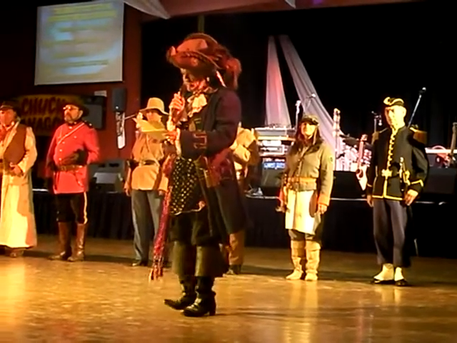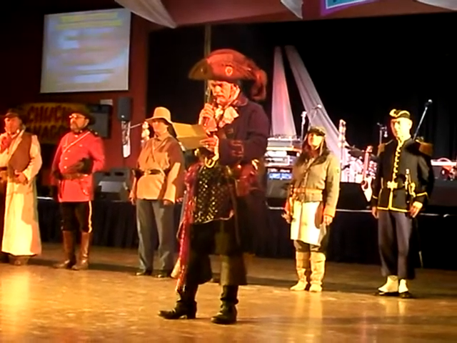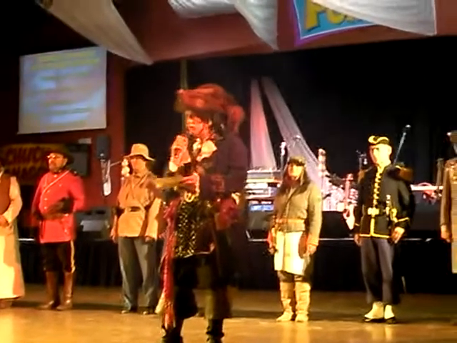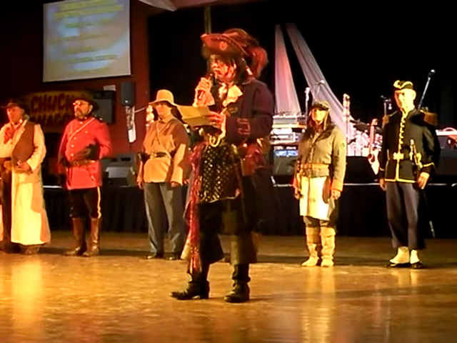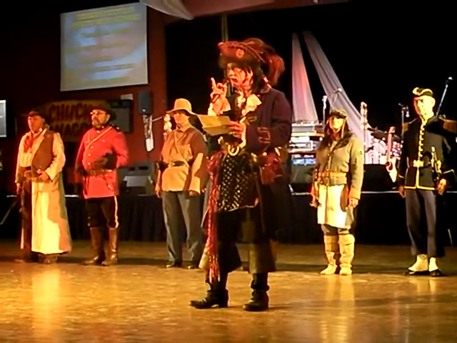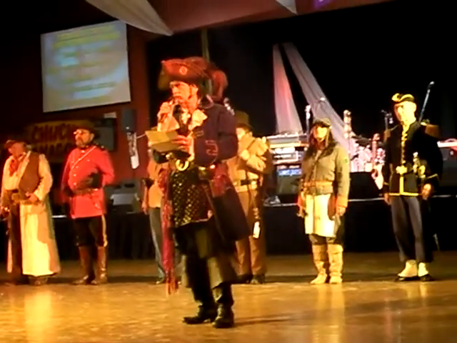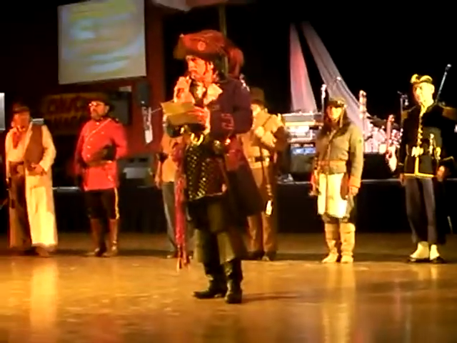Piracy was common at the time, the golden age being 1650 to 1730. In fact, many famous American towns, such as New York, and quite a few of the other eastern seaboard colonies that eventually become states, were funded by piracy.